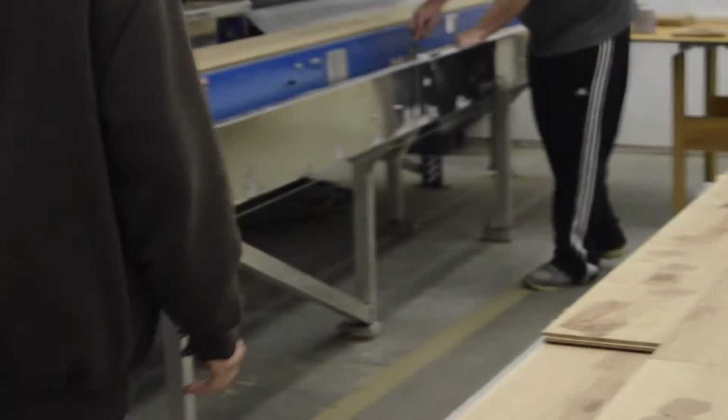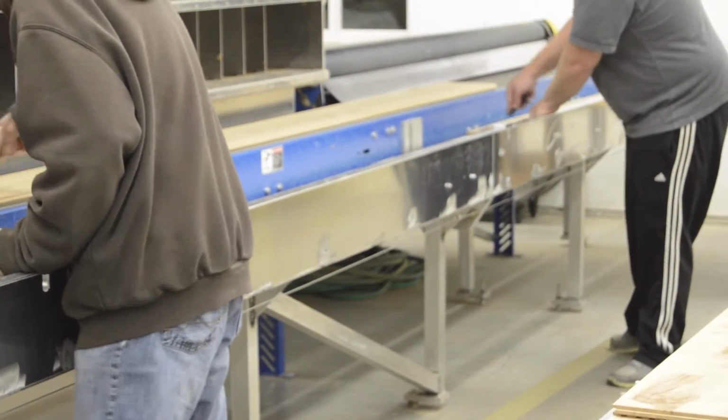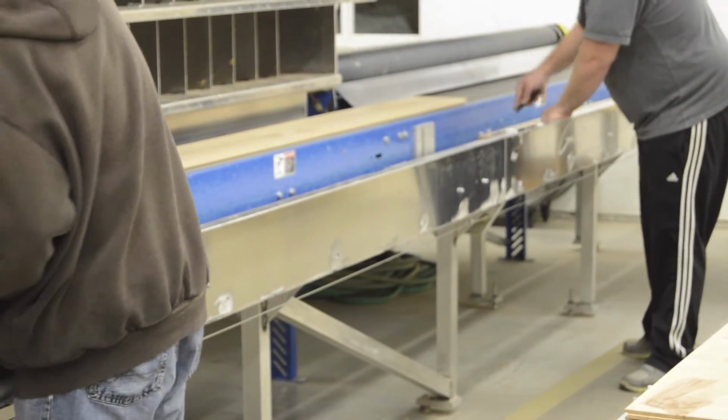Finally, the boards are stacked in bundles and ready to be finished. We typically keep the flooring in stock unfinished, and each floor is custom finished on a per order basis.